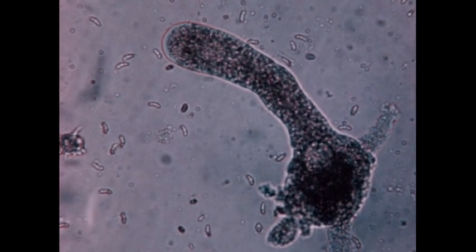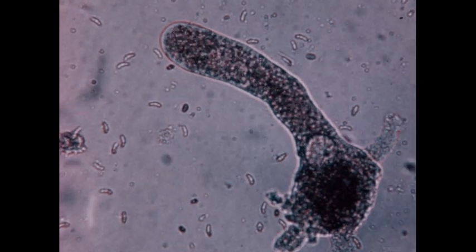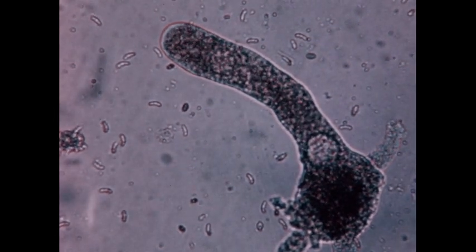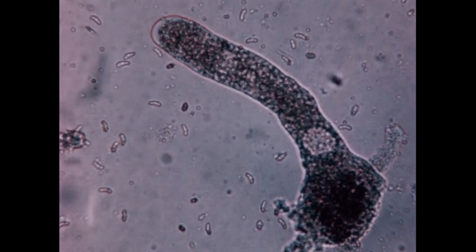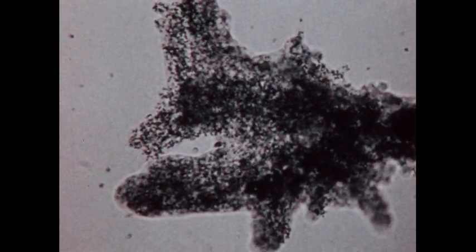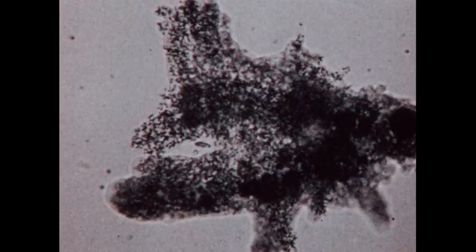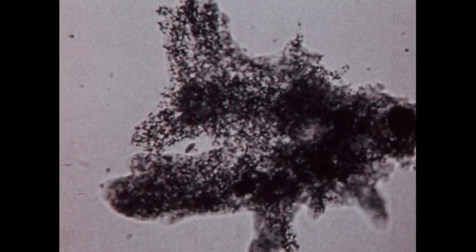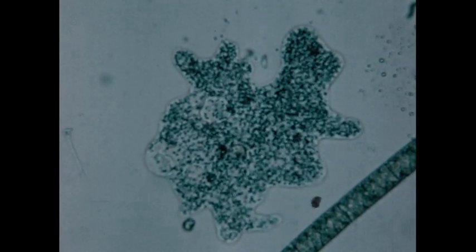A contractile vacuole, looking like a white bubble, acts as a pump to collect and expel waste liquids. Food is absorbed directly into the protoplasm. On the left, a tiny animal is being entrapped by two of the pseudopods, or false feet, of the amoeba. The color of an amoeba varies, depending much upon its last meal.